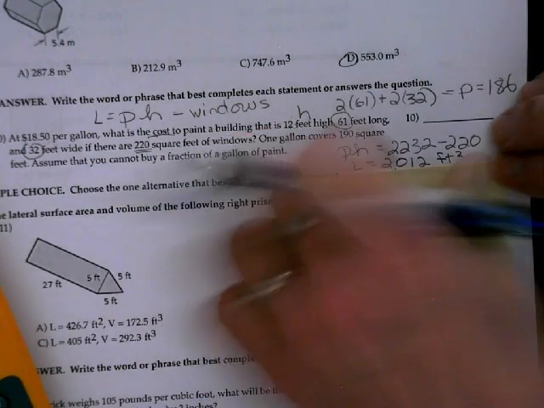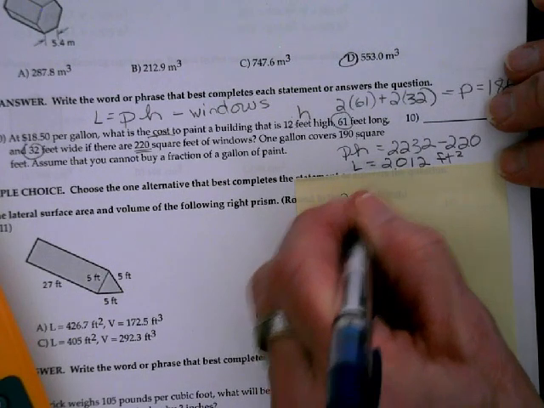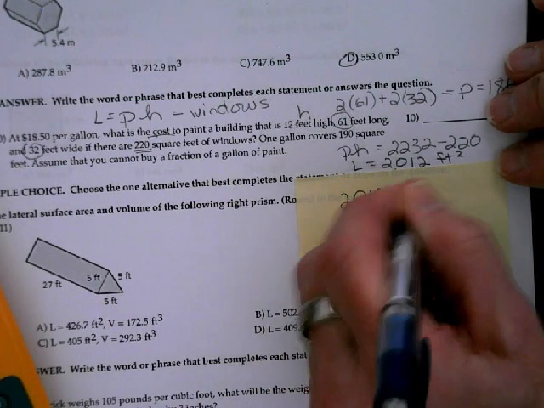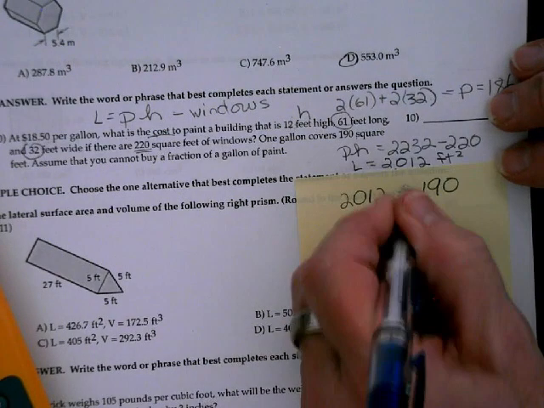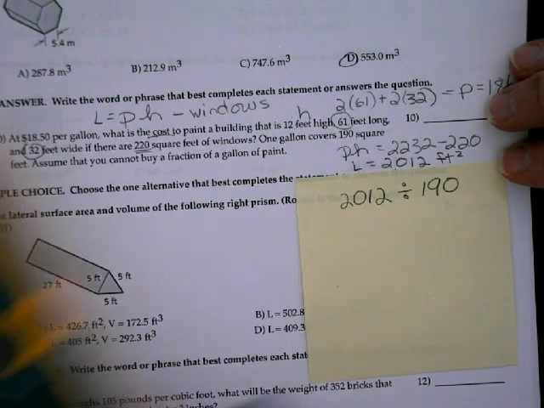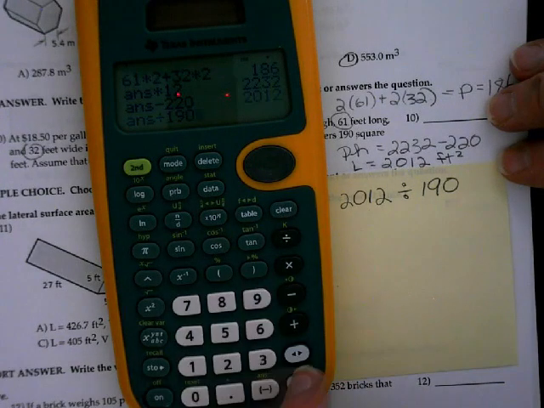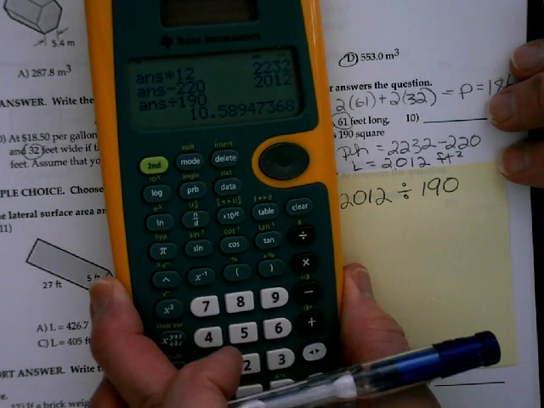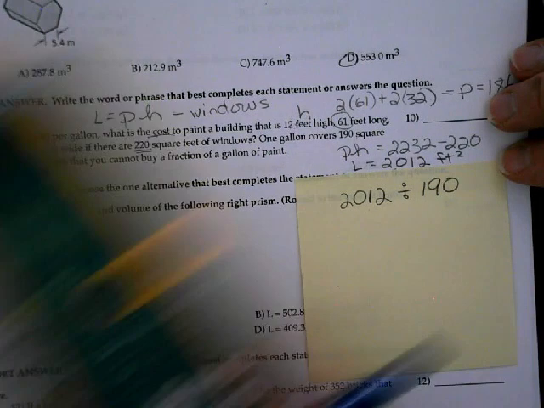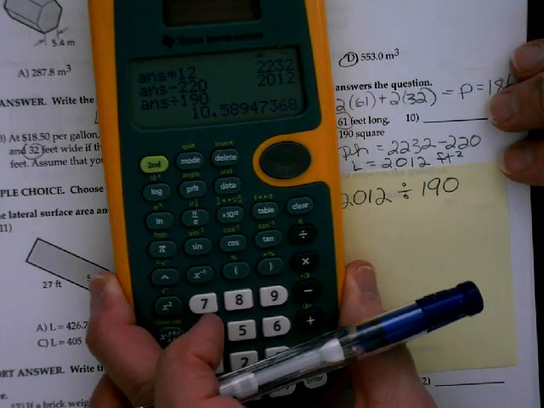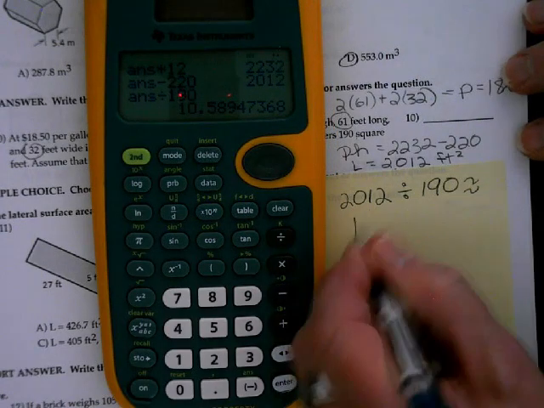Well, 1 gallon covers 190 square feet, and that is different for all kinds of paints. So that's why they had to give us that conversion factor. I'm going to take my 2012 square feet divided by 190 square feet for each gallon, and my answer will be gallons of paint.